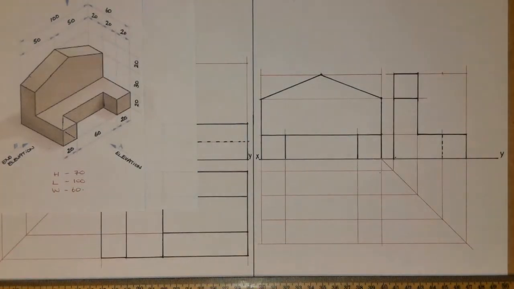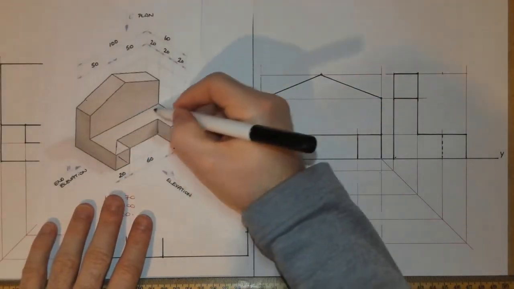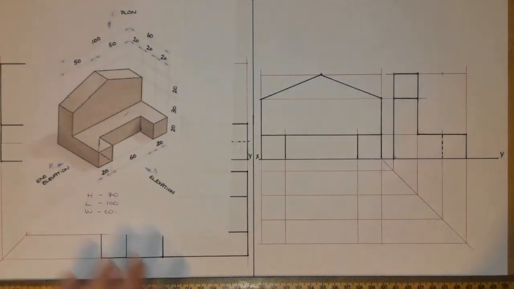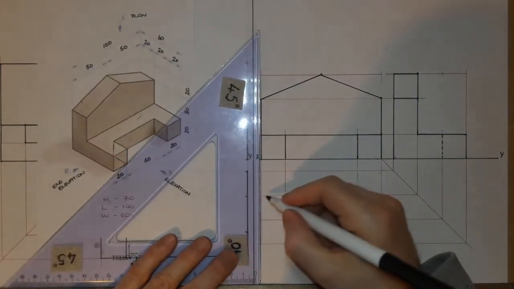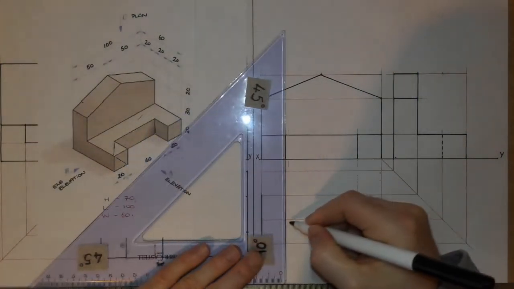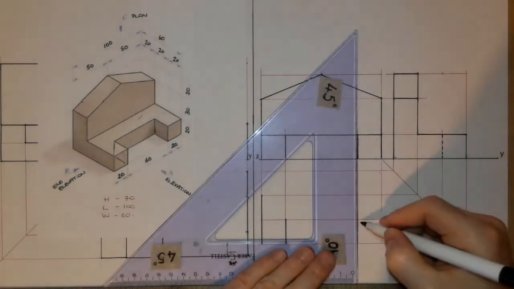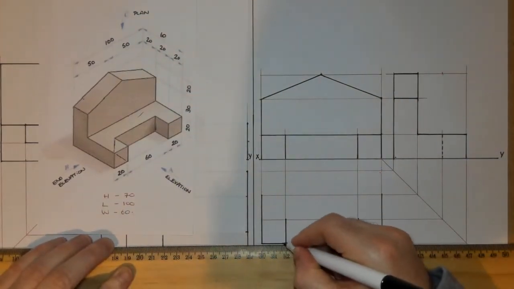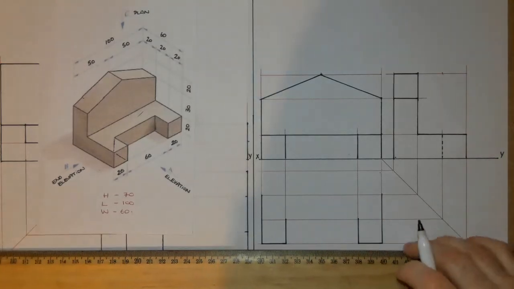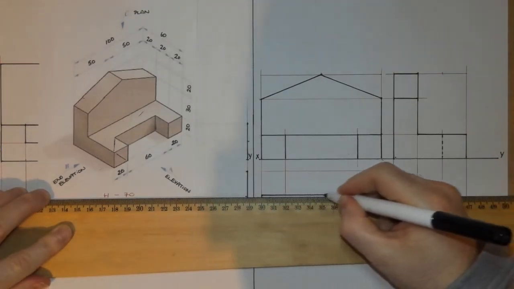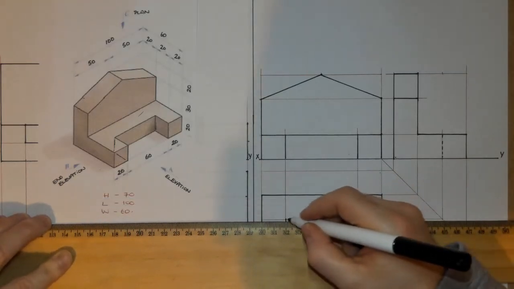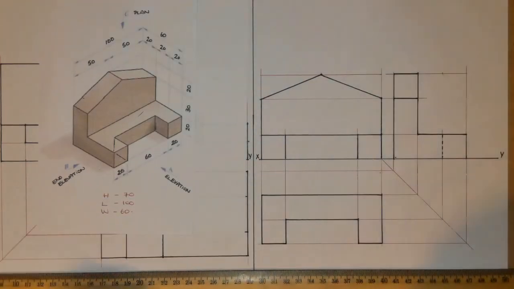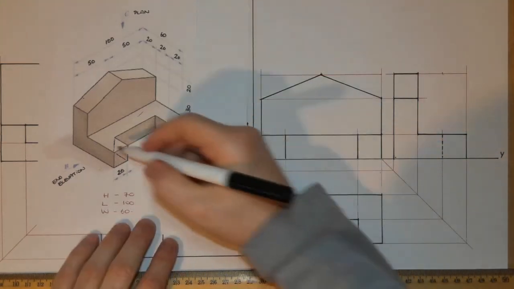What I'm going to get in first of all is this kind of U section or C section, which is in this portion right here. So it's just getting that heavied in, like this bit here, here, and here. Now put in my horizontal lines. And just this little bit here. So there's that kind of U section there, or the C section.